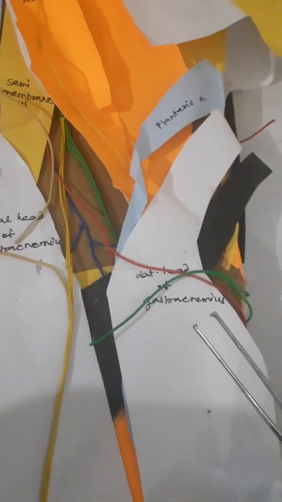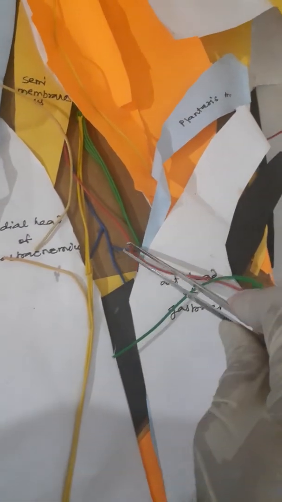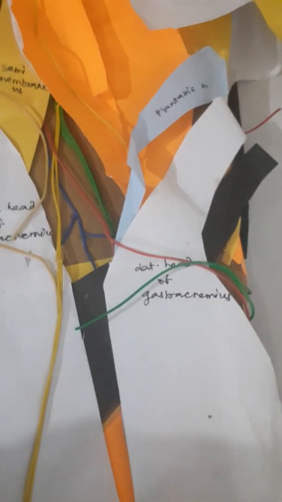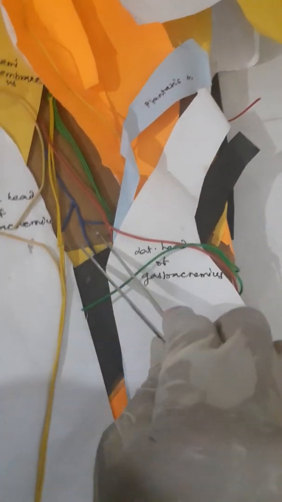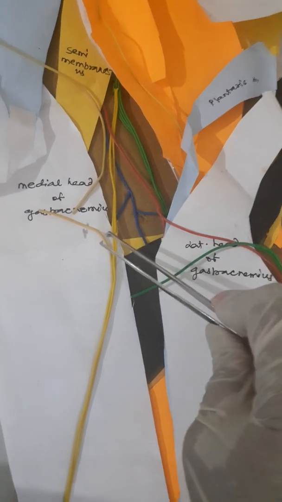And now what else? This is our saphenous vein. Saphenous vein starts its journey from the medial side of the dorsal venous arch.